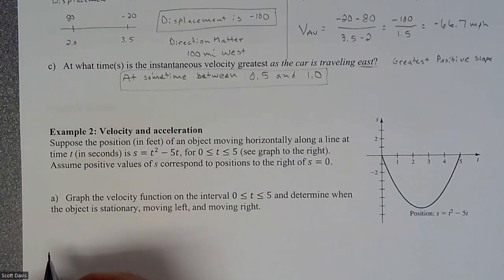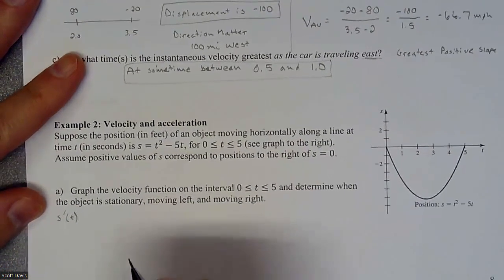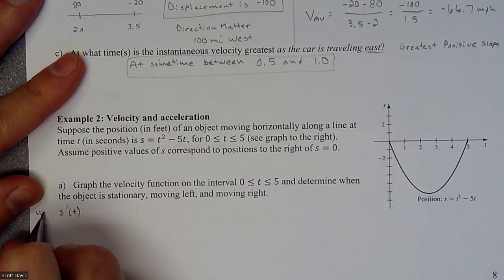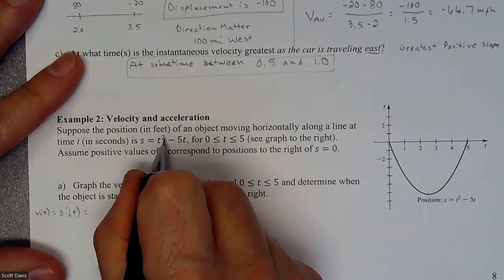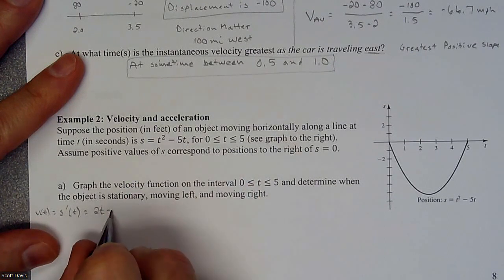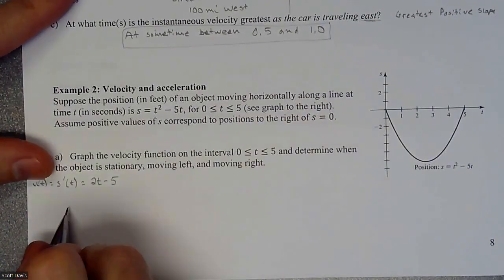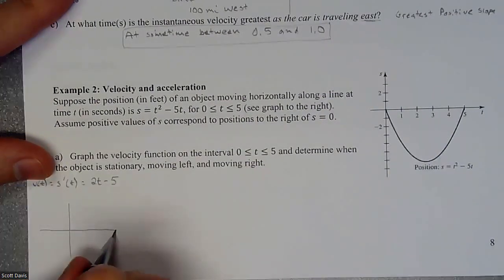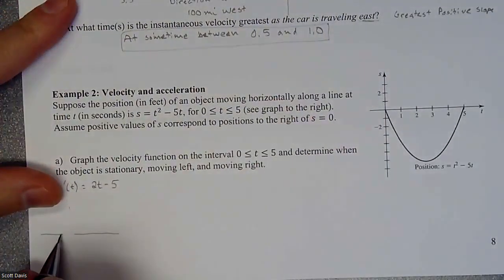So let's find our velocity function, which is basically us doing the derivative of that, which is velocity. When we do this derivative, we're going to take the derivative of t squared, which is 2t, minus 5, and that's it. That's our velocity equation. So what does that look like? That looks like from 0 to 5. Let's focus on 0 to 5.